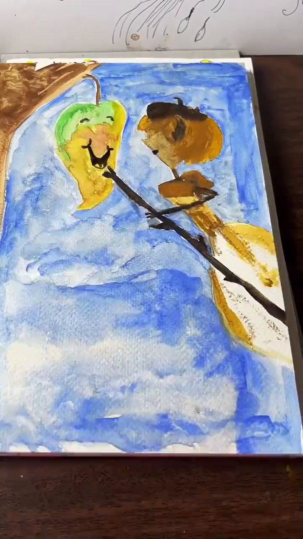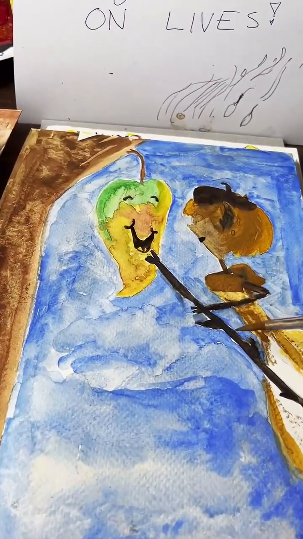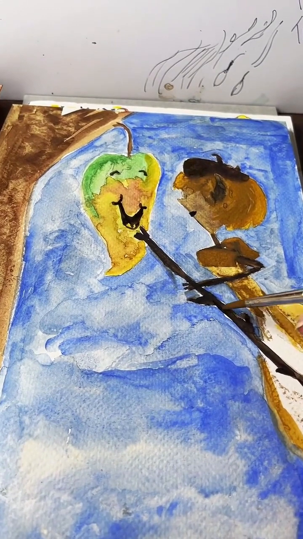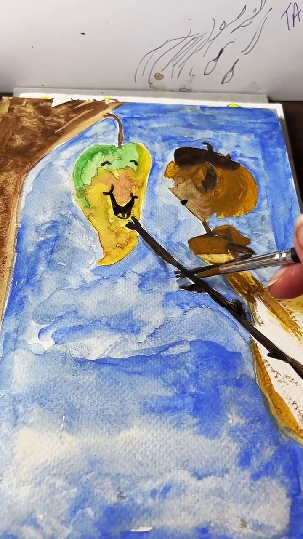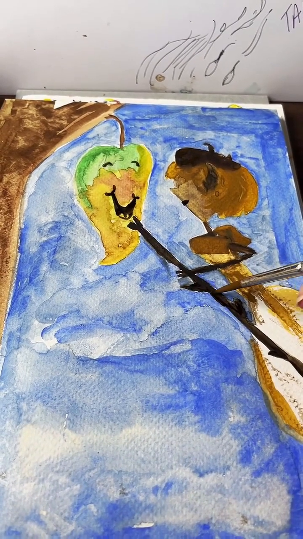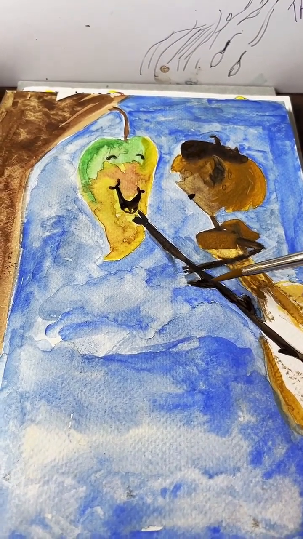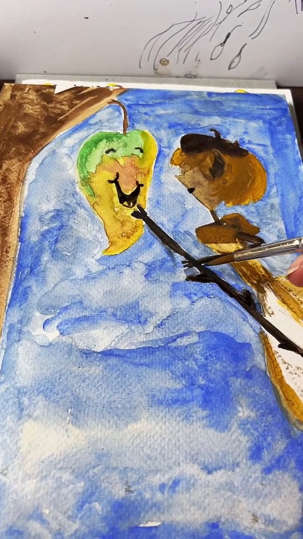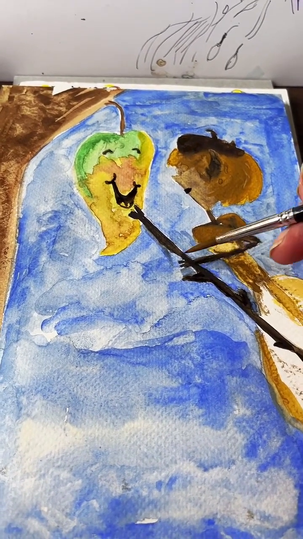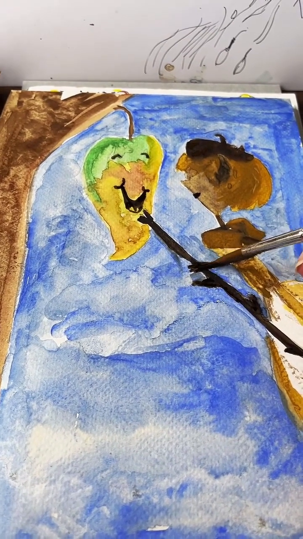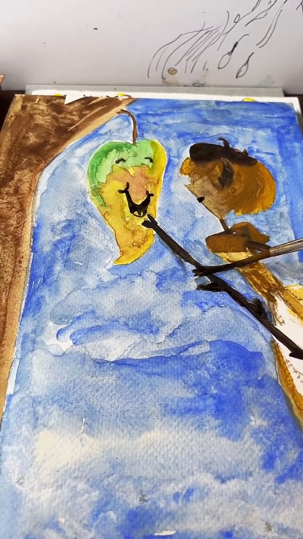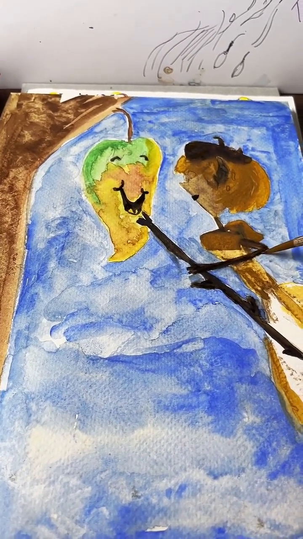Okay. And now I'm going to come down here. I have a little bit of brown still on my brush. I'm going to come down here and paint any of this white stuff. Paint her arm better.